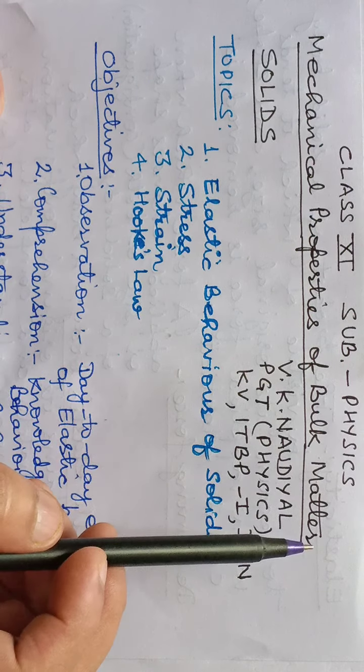The objectives behind discussing or learning these above topics are, first, observation from our day-to-day life experiences. We will be able to understand what is elastic behavior of solids. Secondly, comprehension.